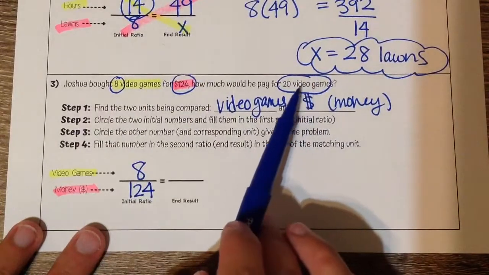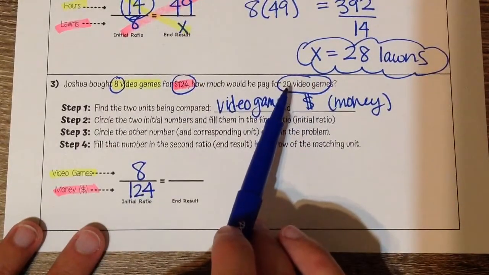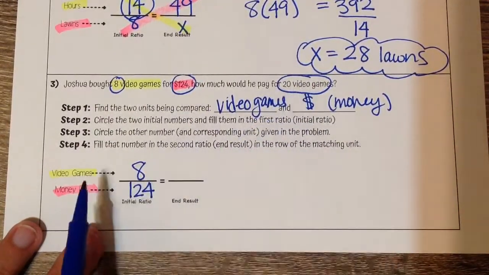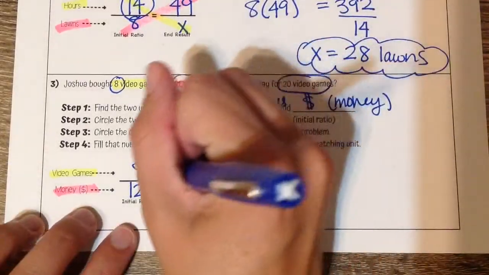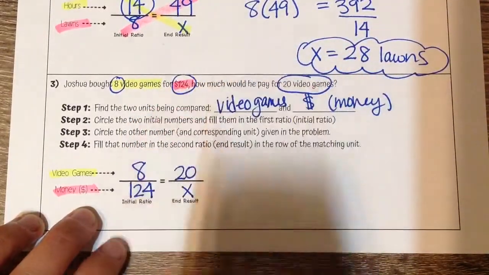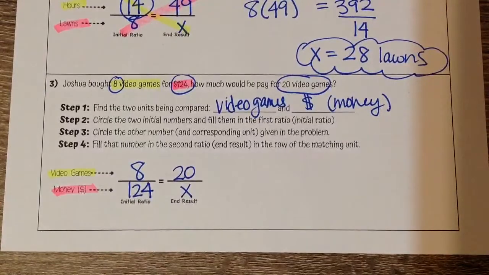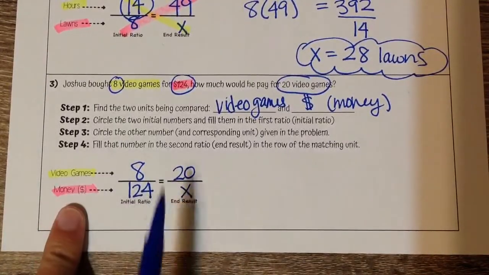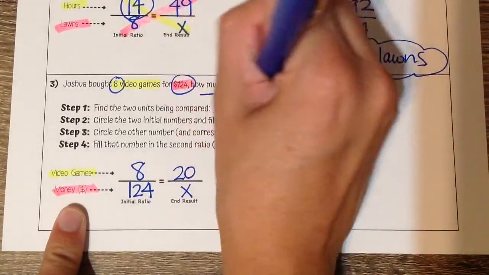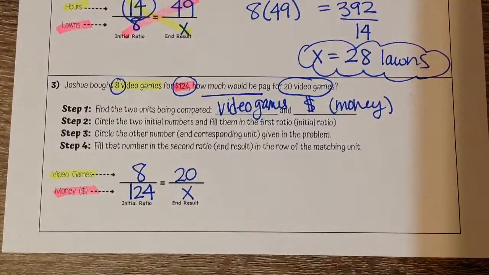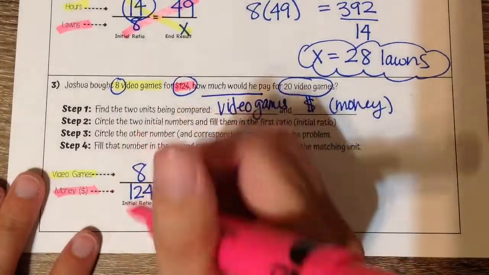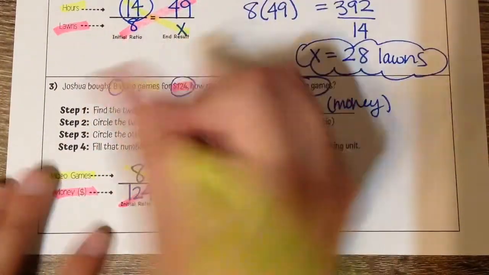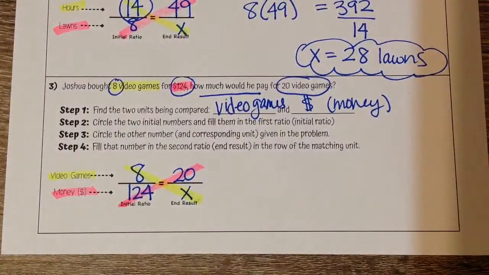Now going to step 3, where we're circling the third number given to us, 20 video games. Video games was on top, so we put 20 on top, which means we are solving for X on the bottom, which means money. And it asks, how much would he pay? That's talking about the amount of money. So now I'm going to highlight my diagonals. And we're going to multiply.